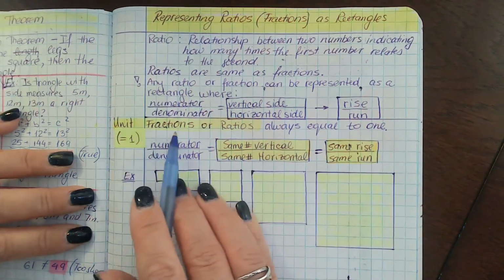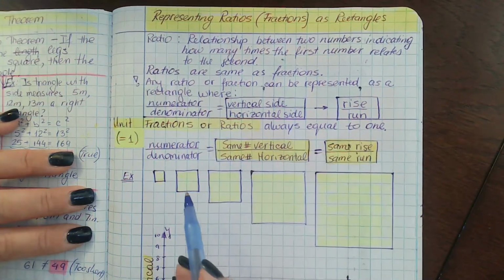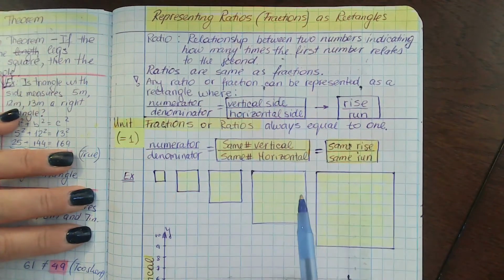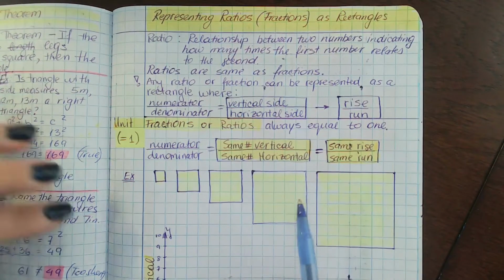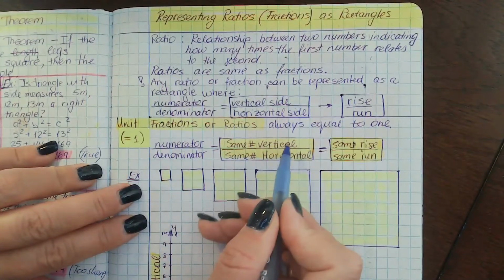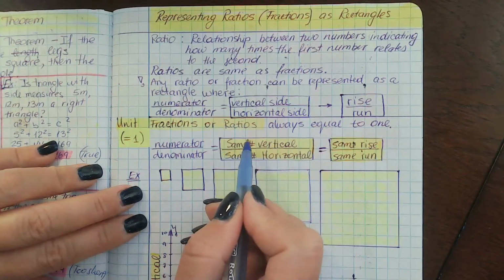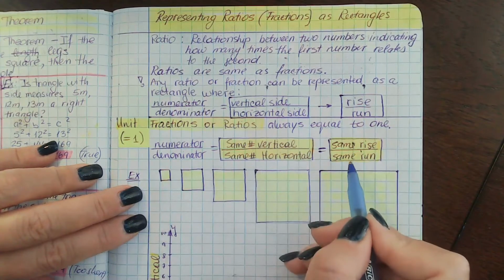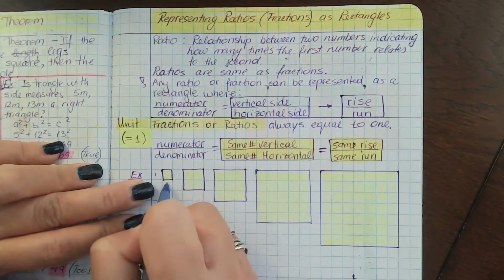Check this out. We have fractions or ratios that always equal 1. If I look at these squares, are they the same size? No, but their simplified ratio will be equal to 1. Let's see what that means. The numerator and denominator have to be the same number: vertical and horizontal the same. If I simplify same by same, I always get a 1. Same rise, same run.